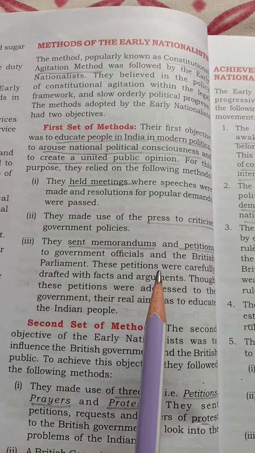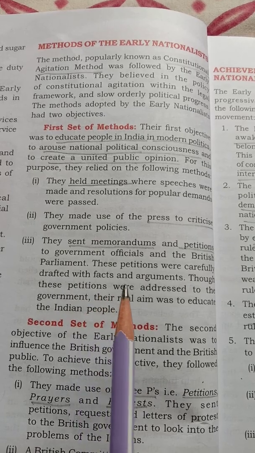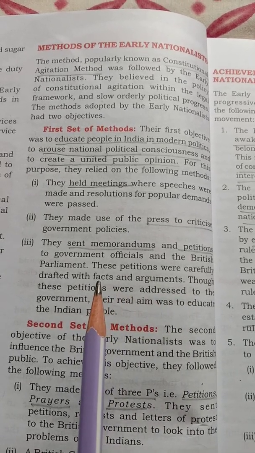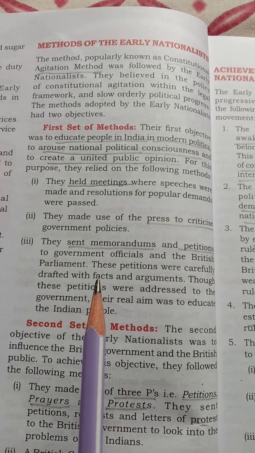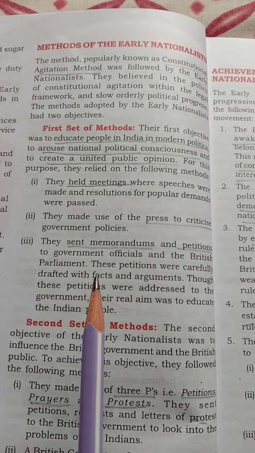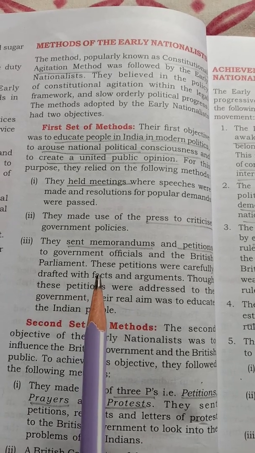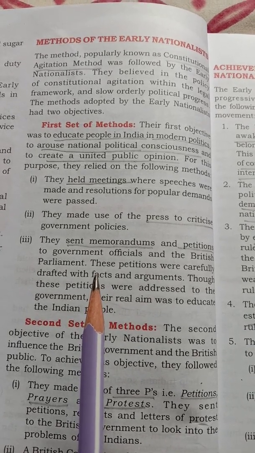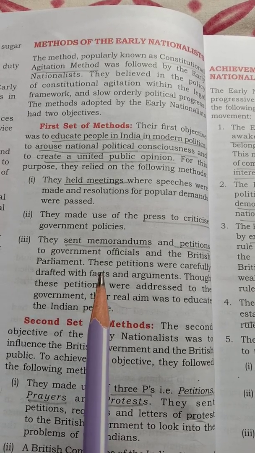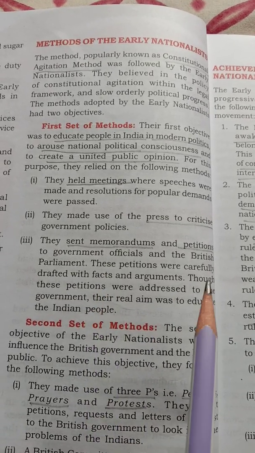These petitions were carefully drafted with facts and arguments, and through them the early nationalists wanted to tell the British Parliament members about the reality of the country's critical situation and the people.